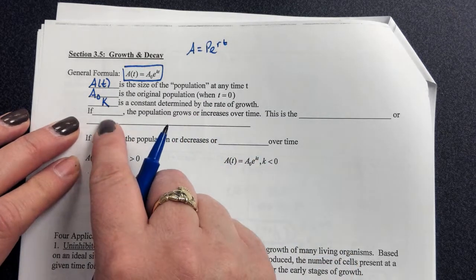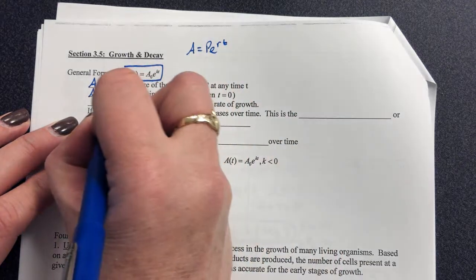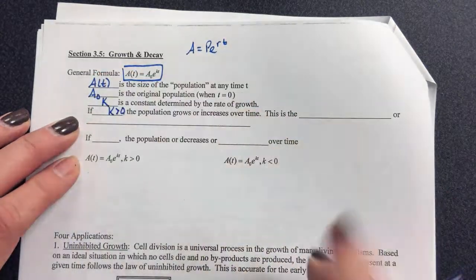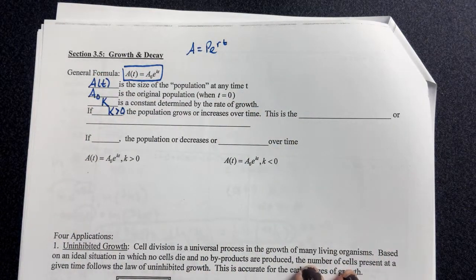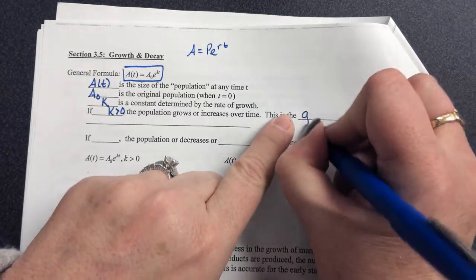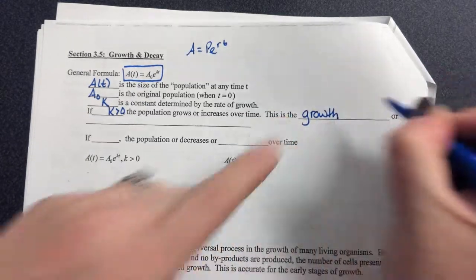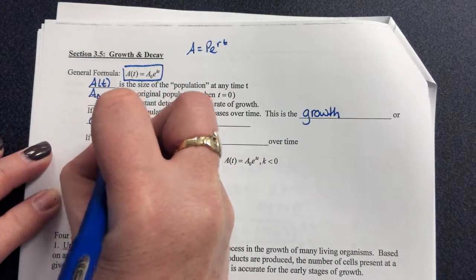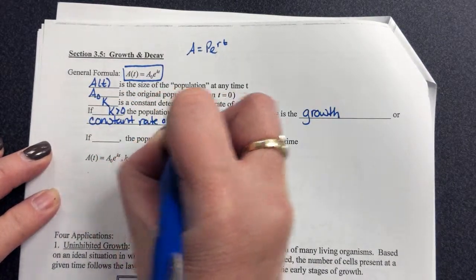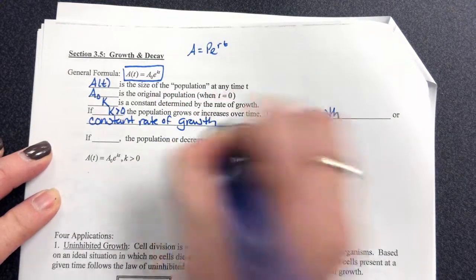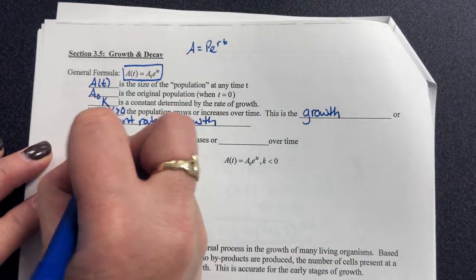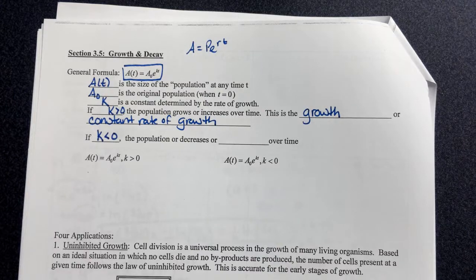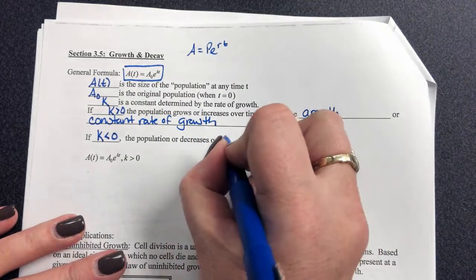Again, to expand on that, if k is greater than 0, the population grows or increases over time. This is your growth, or your constant rate of growth. If your k value is less than 0, then the population decreases or decays over time.